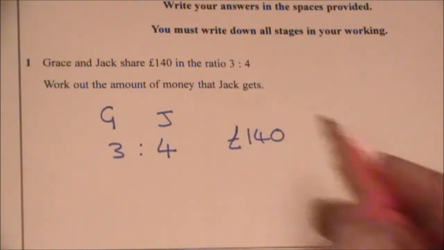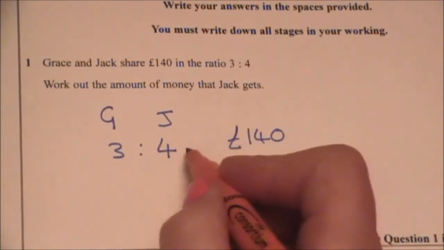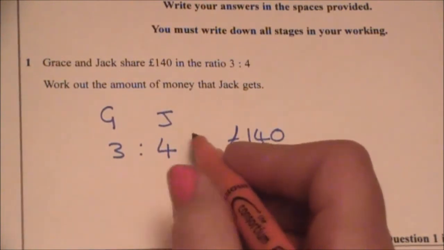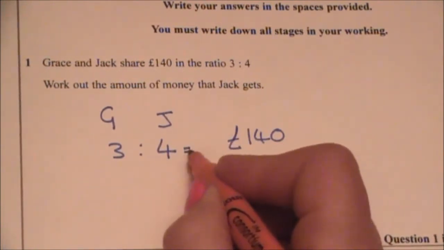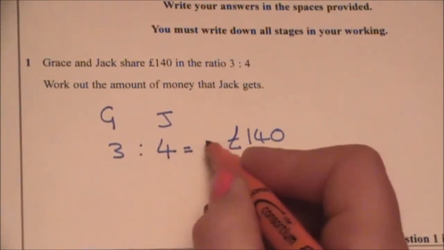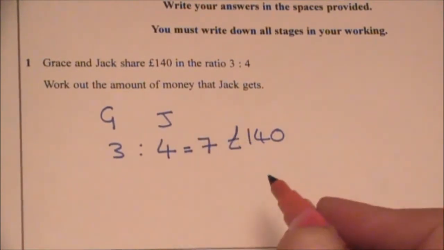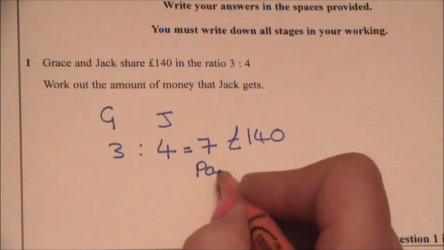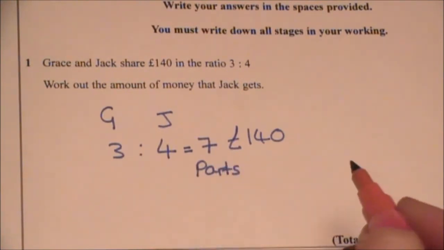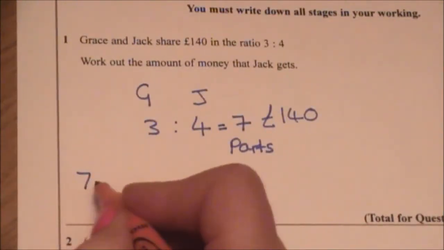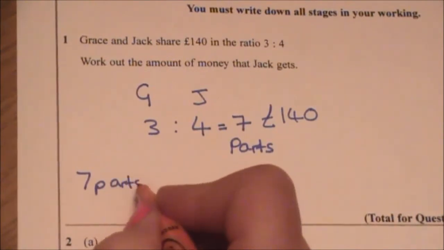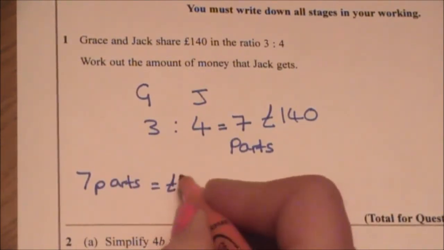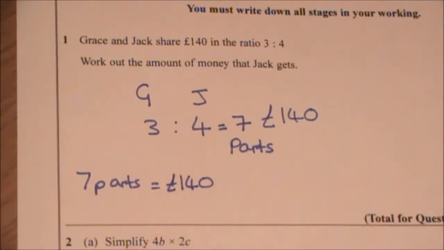And they're going to share £140. Now, in order to work out shares of ratio, first thing I need to do is add my ratio parts together. In this case, 3 plus 4 will give me 7. That tells me that I've got 7 parts in total. Now, my 7 parts are equal to that £140.